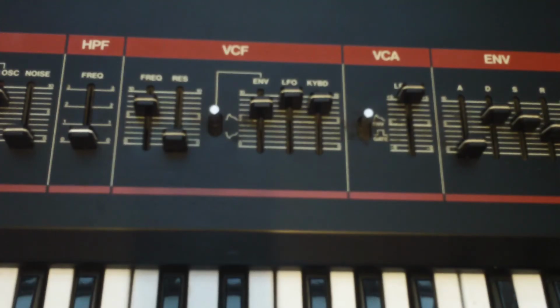The rest of the controls on the Juno 60, I've got a high pass filter, I've got a voltage controlled filter which I can set its frequency and its resonance. I can apply either an envelope or the LFO signal or a keyboard signal to the filter. And then here's my voltage controlled amplifier, and finally my envelope controls. Pretty straightforward: attack, decay, sustain and release.